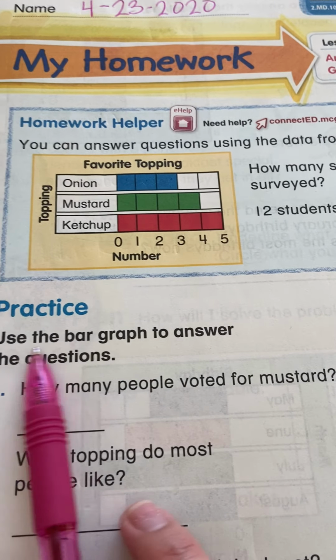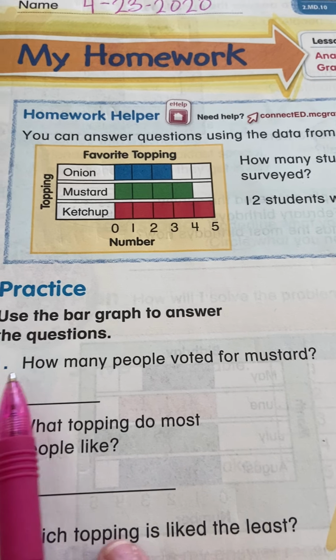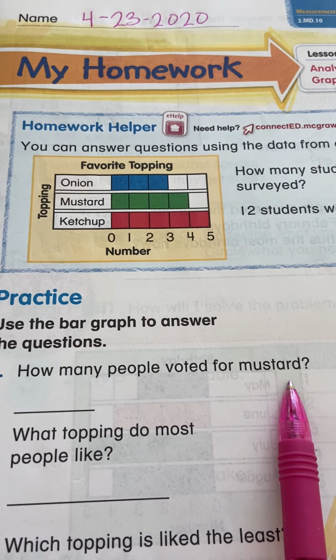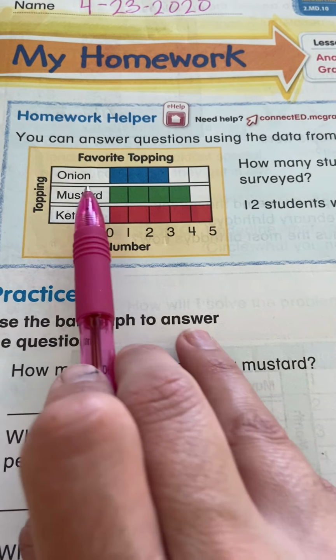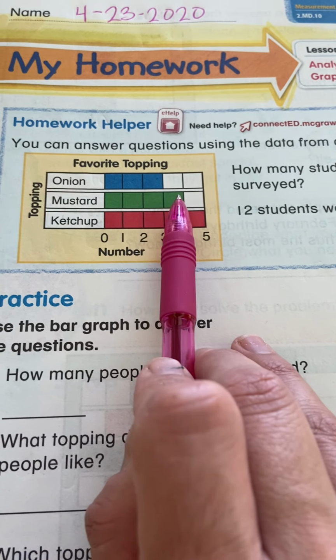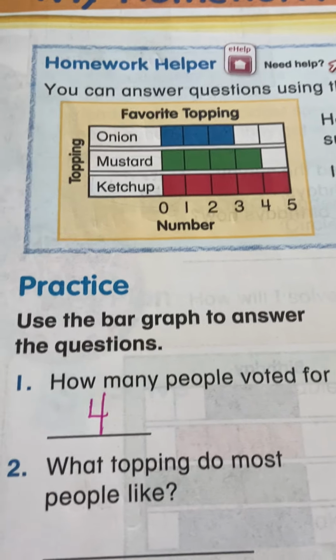It says, use the bar graph to answer the questions. Number 1, how many people voted for mustard? How many people voted for mustard? I'm going to come up here. There's mustard, and I'm going to look. 1, 2, 3, 4. 4 people voted for mustard. 4.